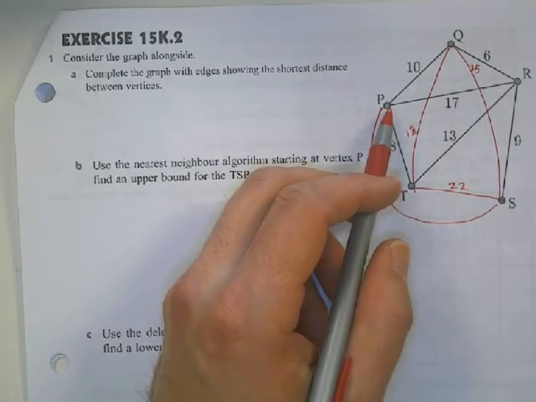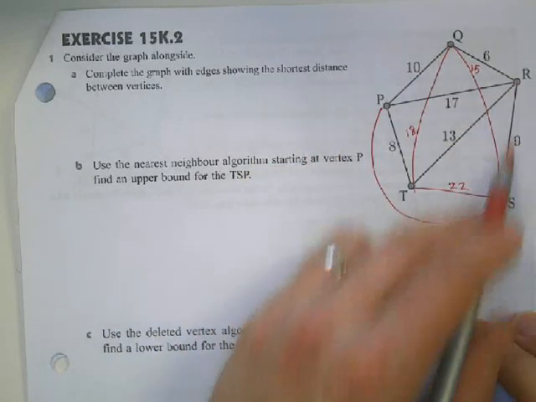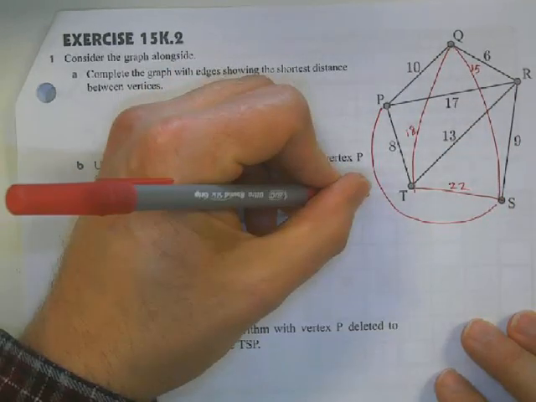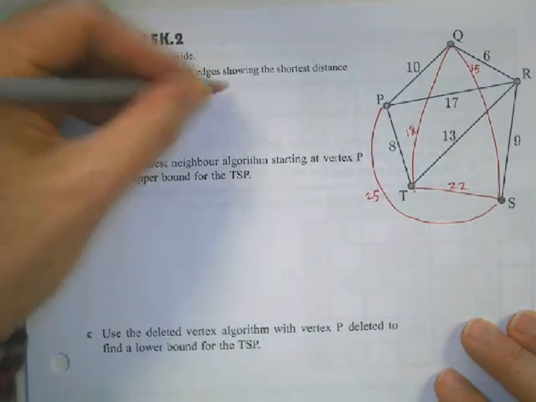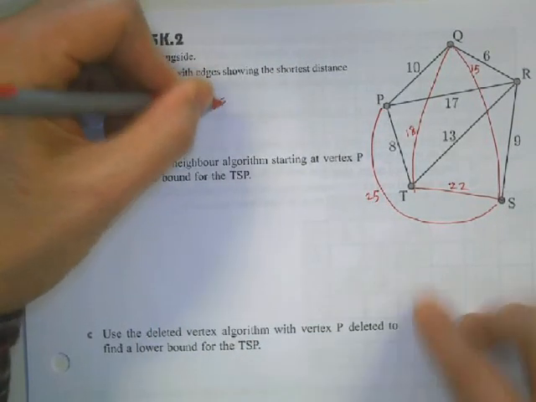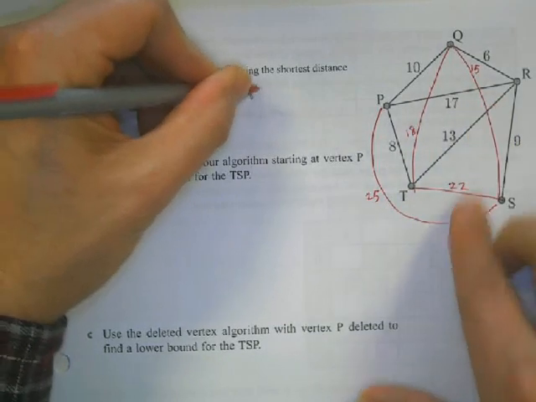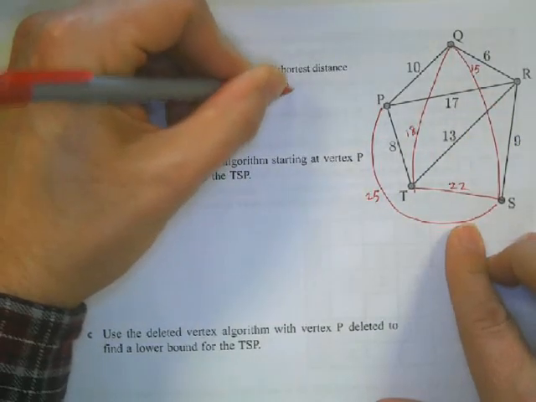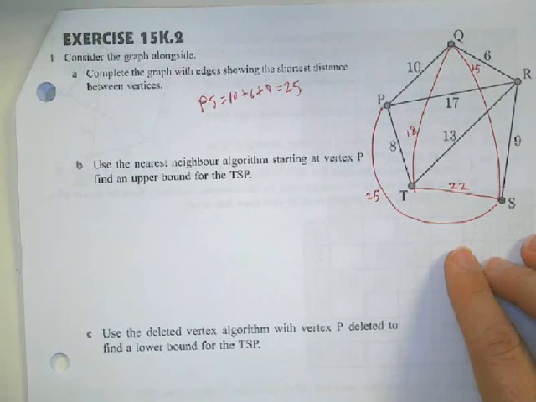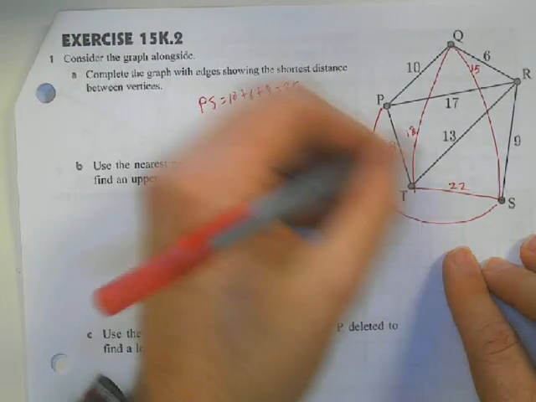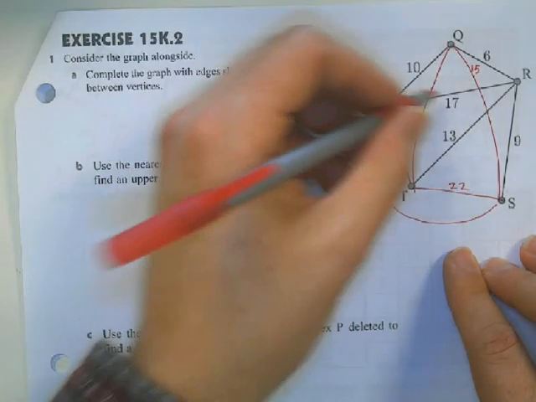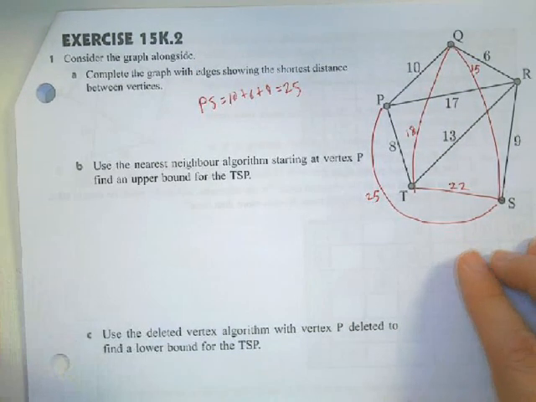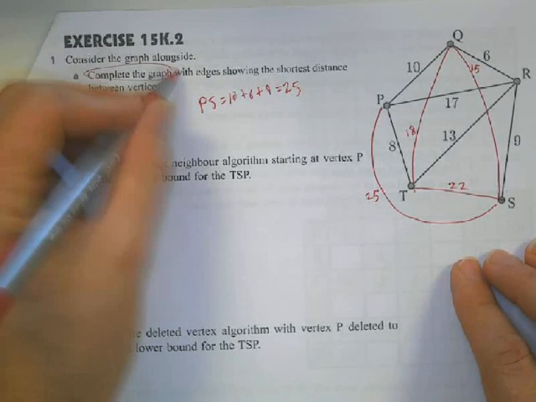Oh, 10 plus 6 plus 9. It's going to be 25. So P to S equals 10 plus 6 plus 9, which is 25. Okay, and then is that everything? I think that's all of them. Okay, so the graph is completed.